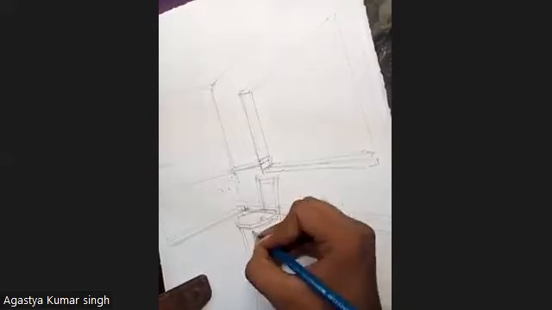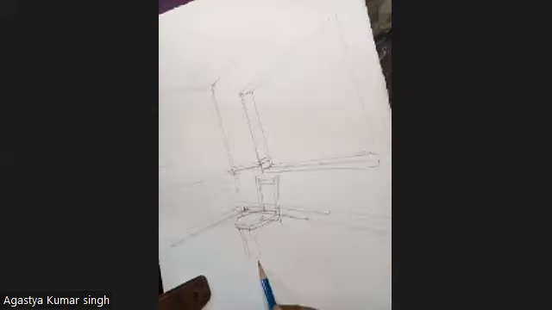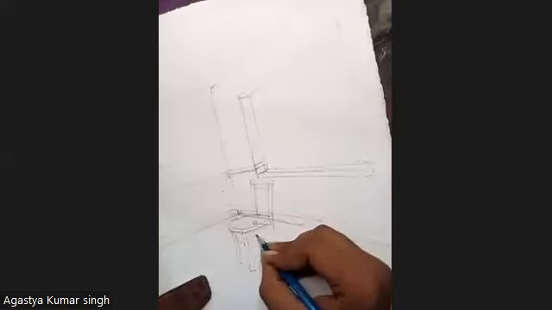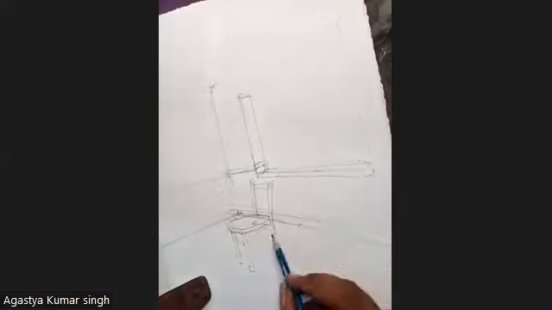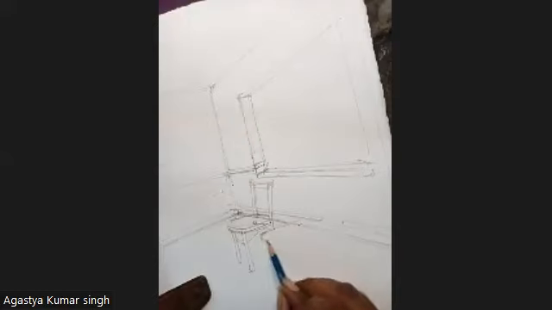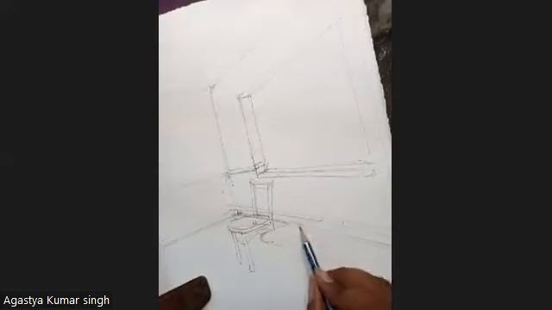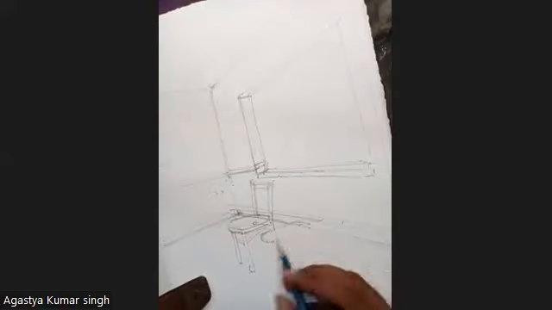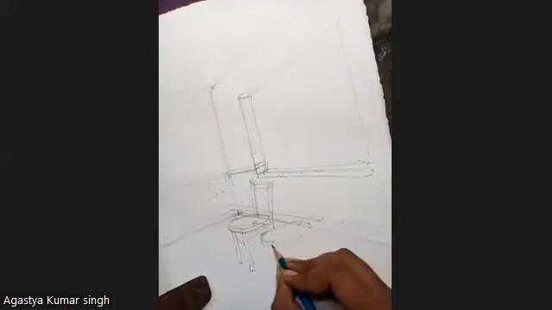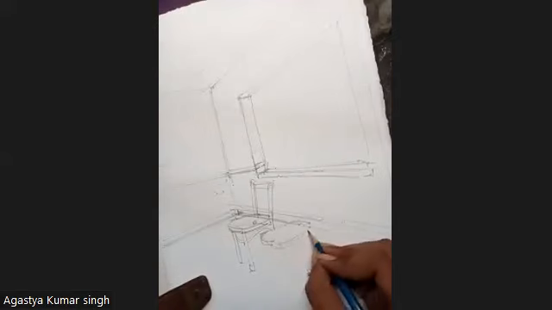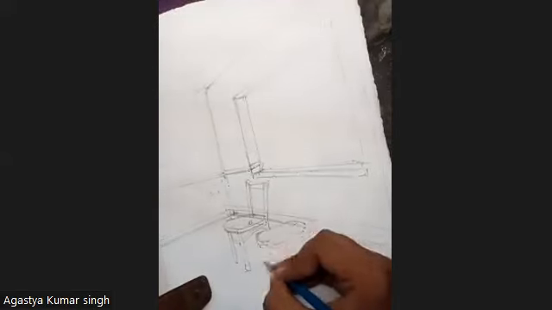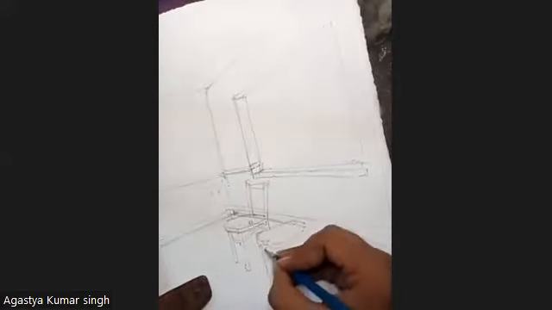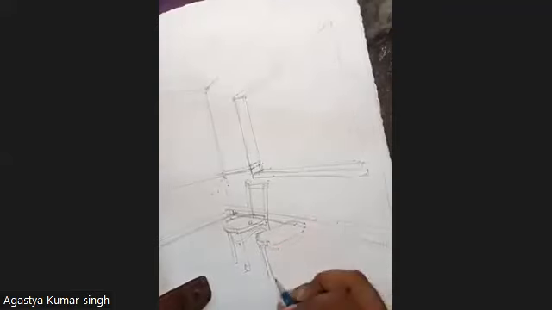Then the legs of the chair over here. And again the sitting place. Then again these legs over here.